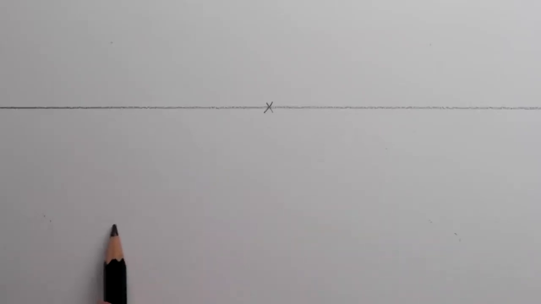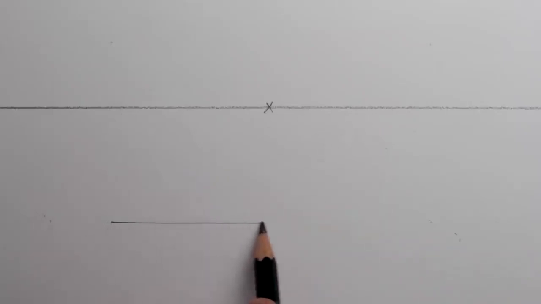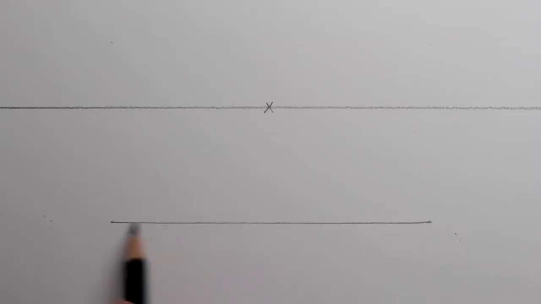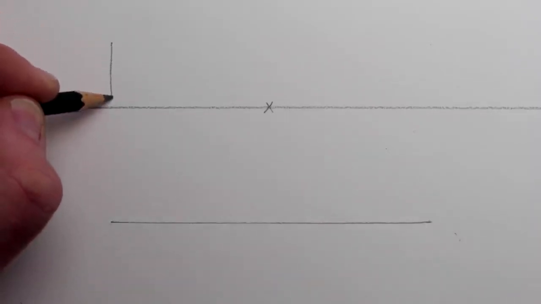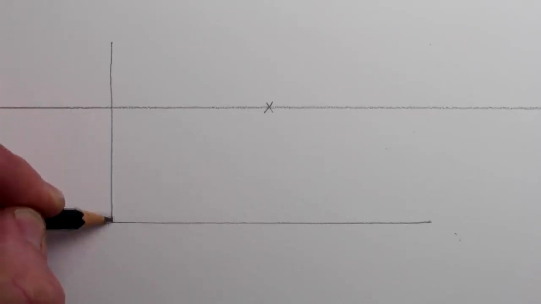Now we can draw a rectangle for the back wall of our room. Draw the rectangle in the center of your page with the horizon line going through it and the vanishing point in its center.